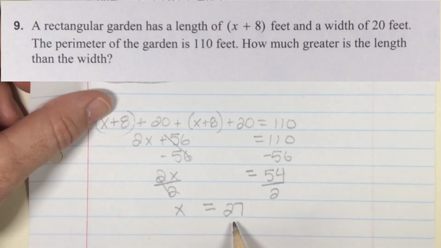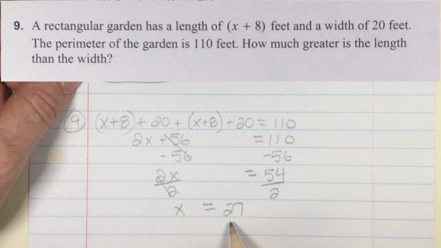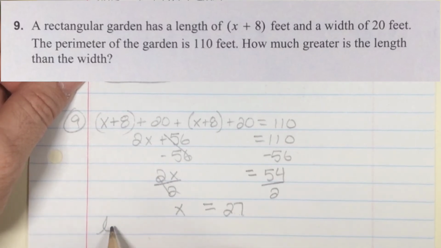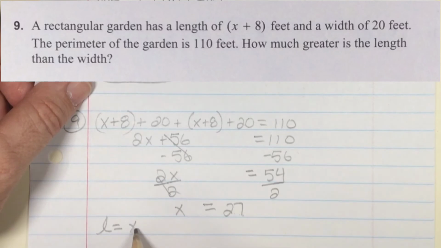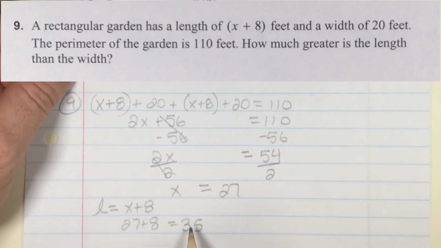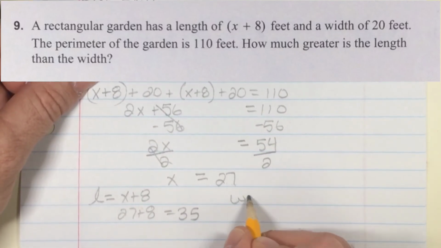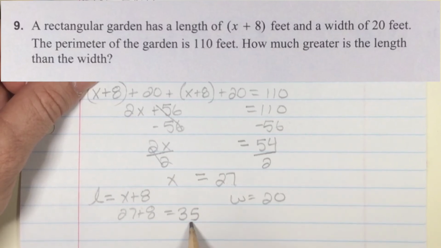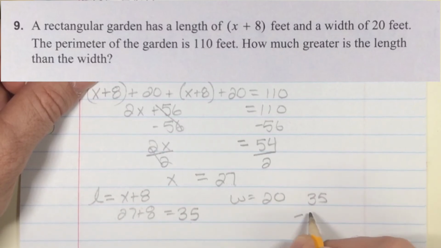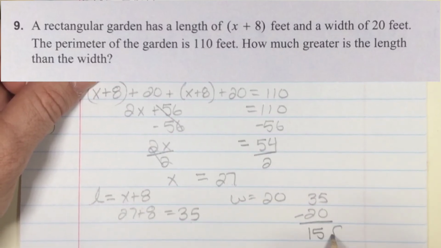So x equals 27. It says, how much greater is the length than the width? Well, if x is 27 and the length equals x plus 8, well, that's 27 plus 8, that's 35. So the length is 35 and the width is 20. How much greater is the length? It's 15 feet greater. 35 minus 20 equals 15 feet greater.